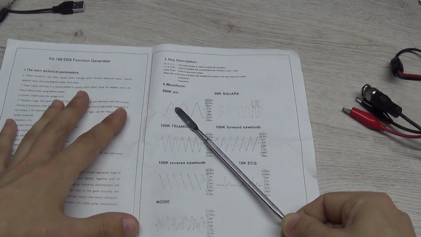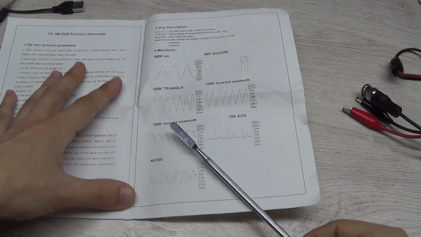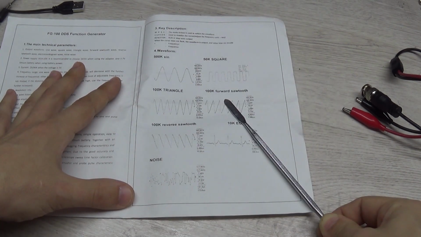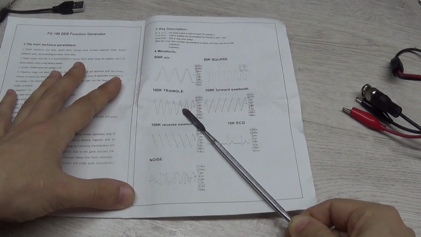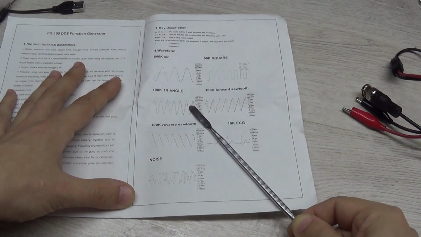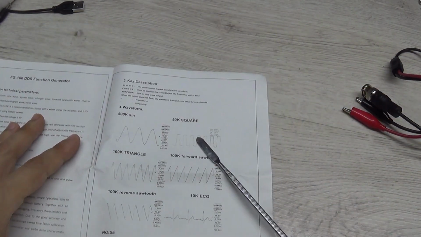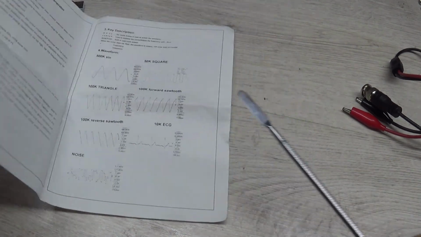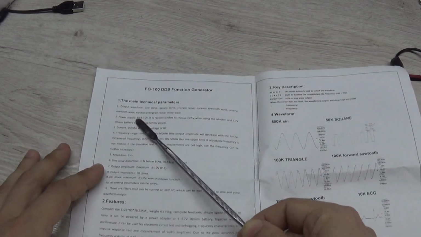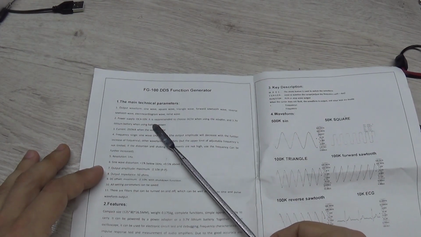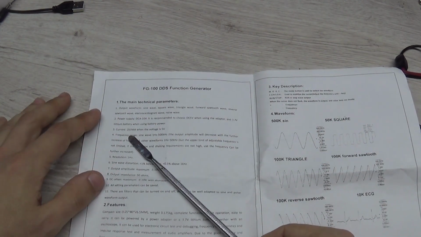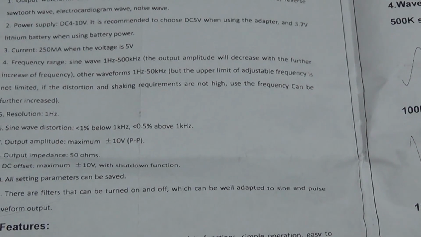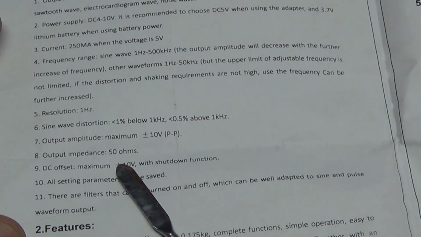But it only delivers 500 on sine. On triangles and sawtooths, 100 kHz of clear signal. You can screw up 500, but the desired shape is only 100. But on meander, only 50 kHz. There's also ECG and noise. Power supply voltage is from 4 to 10 volts. The current consumption is 250 milliamperes. The maximum output voltage is 10 volts.